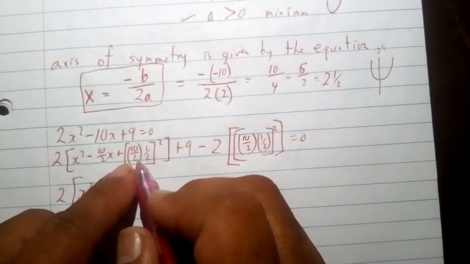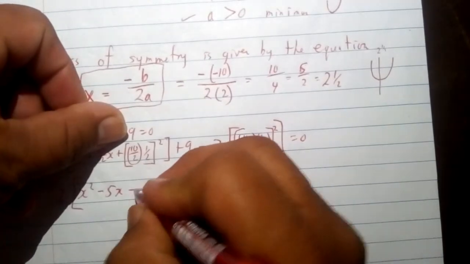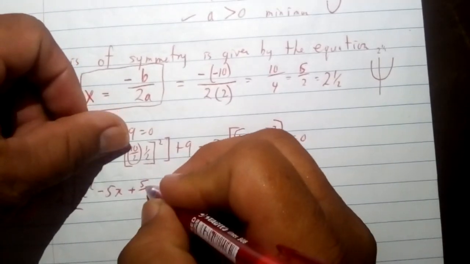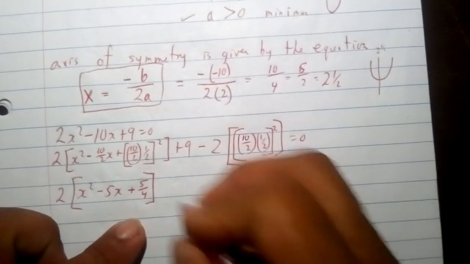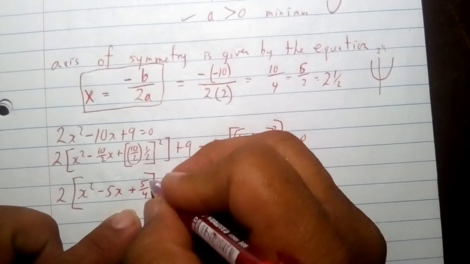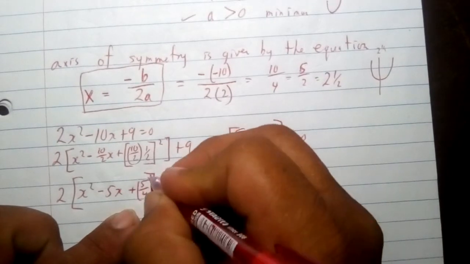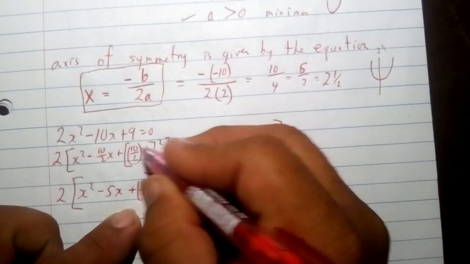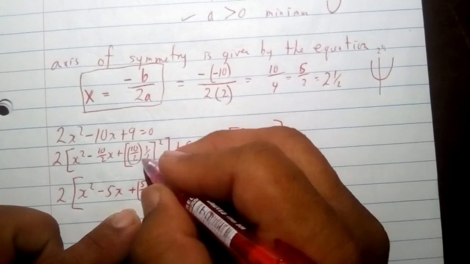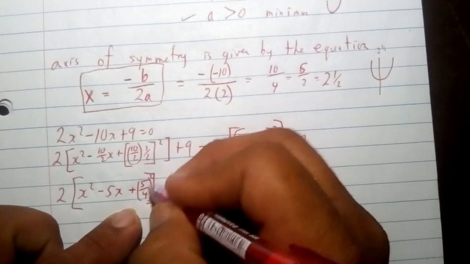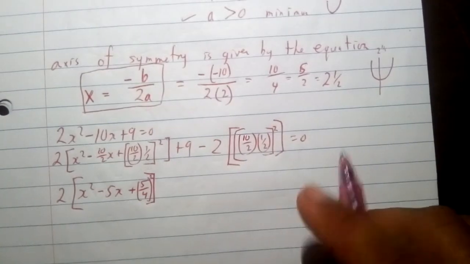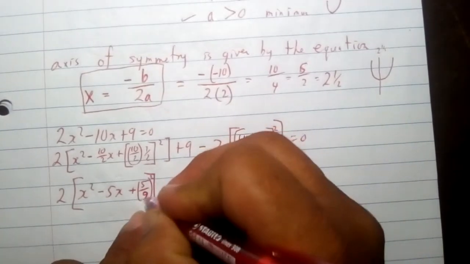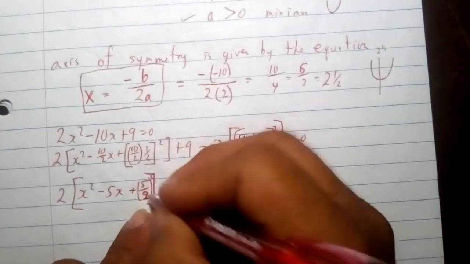This becomes 5. So 5 here plus 5 over 4, close bracket. All right, this is being squared, right? Because remember we square this, that's 5 times 1 half, and then we square this one here, 4 squared. Okay, now no, sorry, this is supposed to be 2 because this 2 was cancelled with the 10.